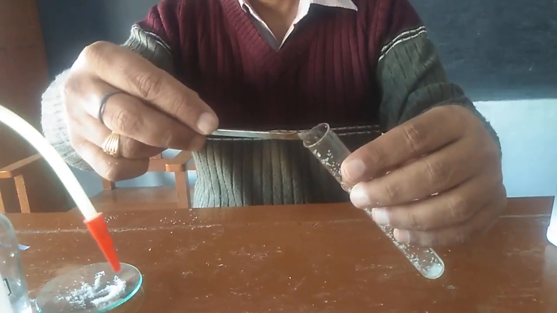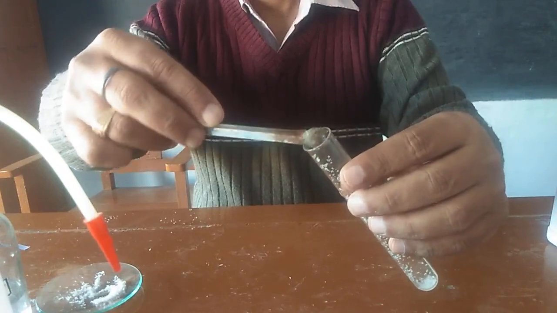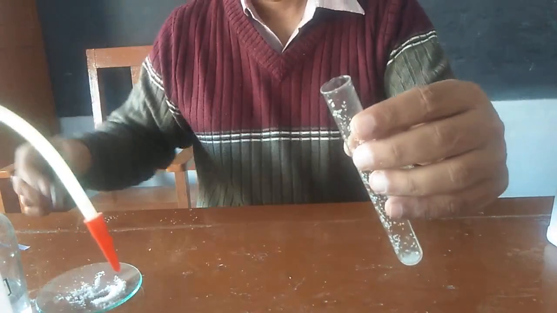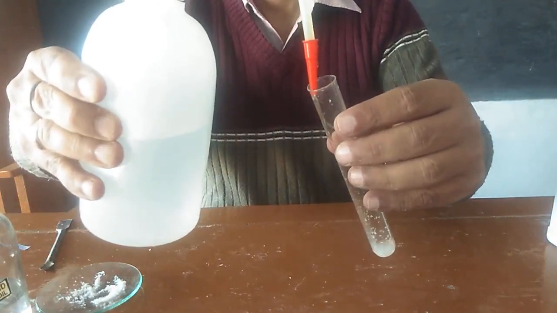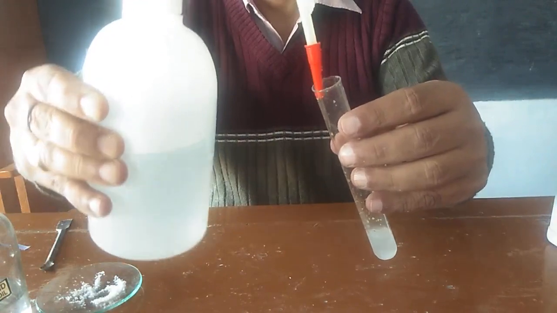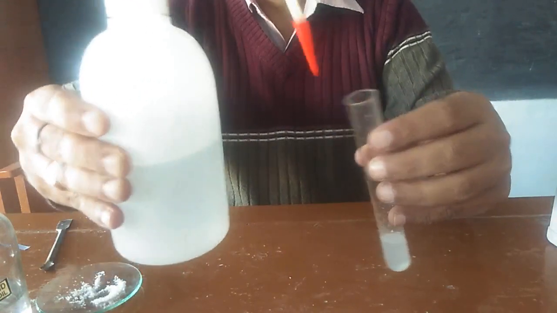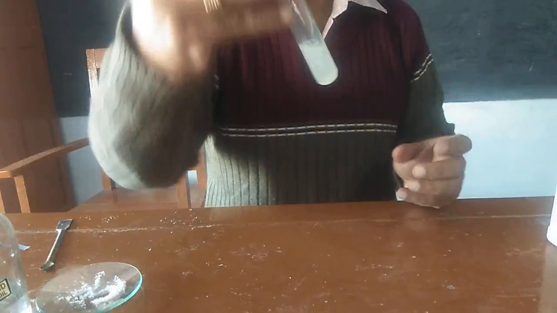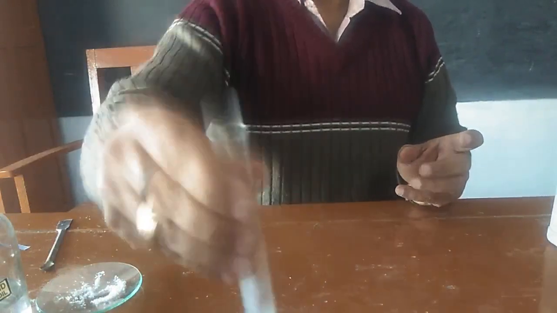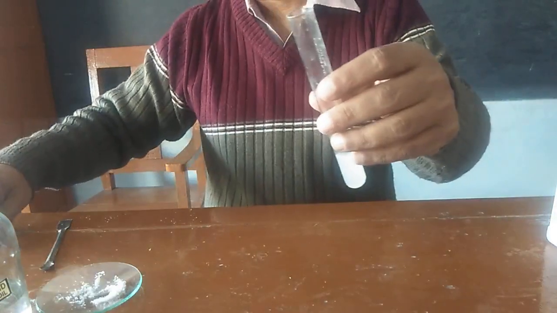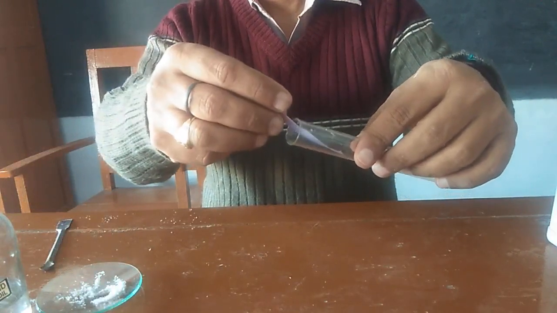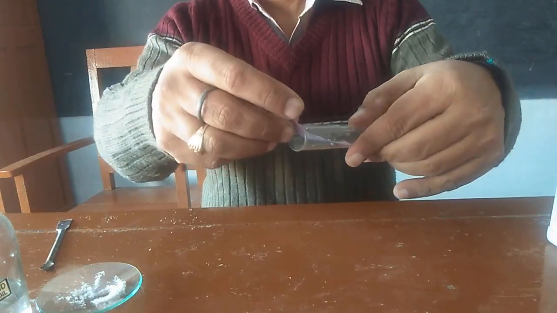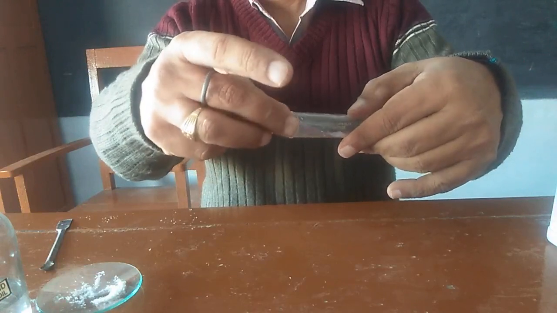For the confirmatory test of acetate ions, we are taking some salt in a test tube. Now we will prepare an aqueous solution of this by adding some distilled water. We have prepared a solution of acetate ions. Due to the presence of acetate ion, this aqueous solution is also acidic in nature. We will test this with the help of litmus paper.